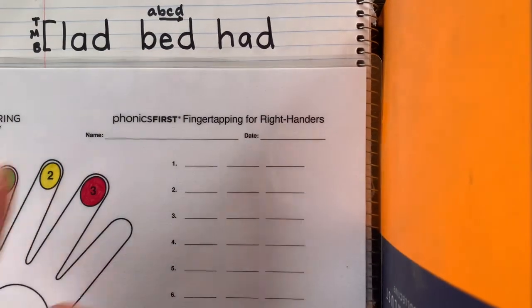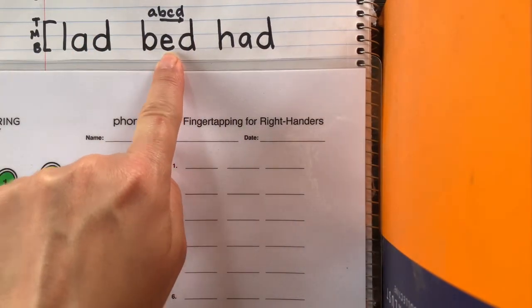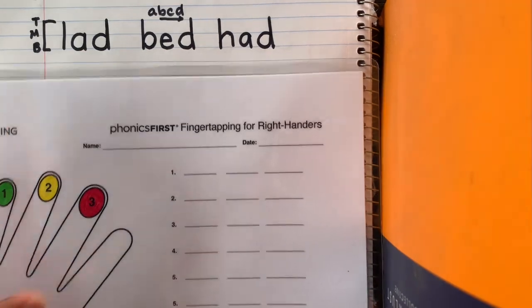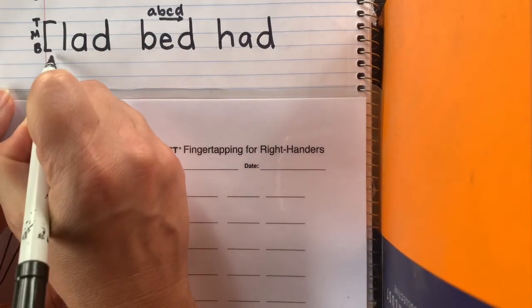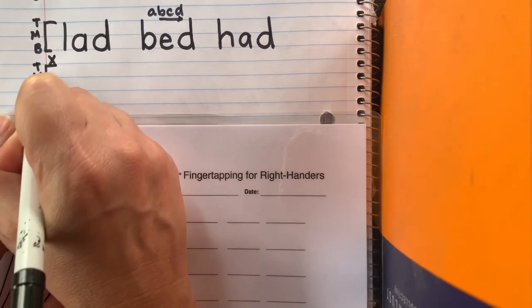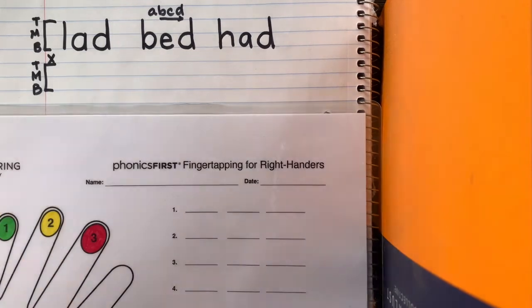All right, so we have 3 real words. Lad, bed, and had. You can practice reading those. Now we're going to try a nonsense word. And a nonsense word is a word that's just made up. It's nonsense. So we're going to put an X and we're going to go ahead and draw our brackets. And the reason why we're going to write some nonsense words is to make sure we really are hearing the sounds that we're learning and we're connecting them to the new letters that we're learning.